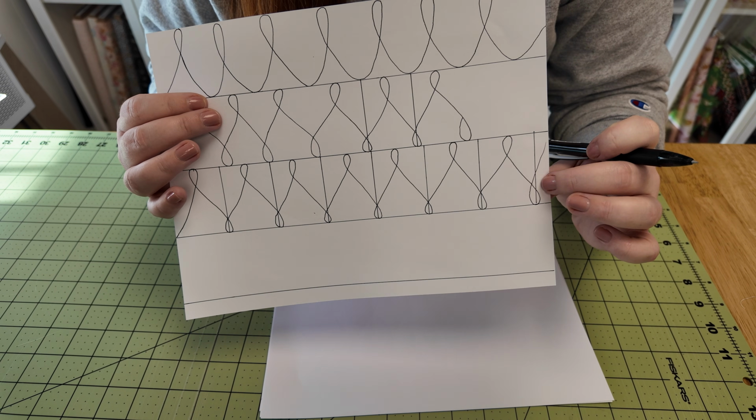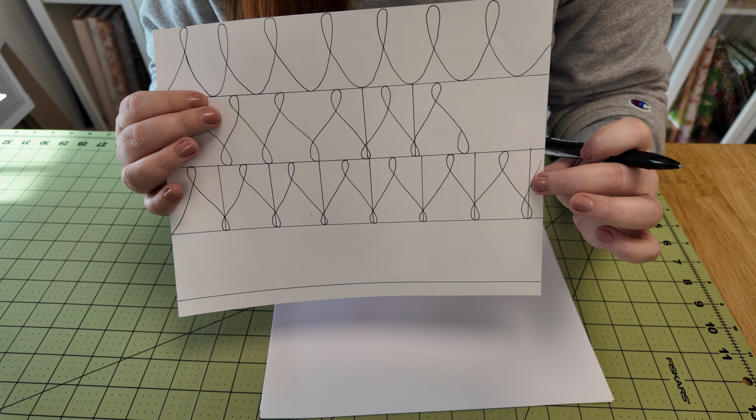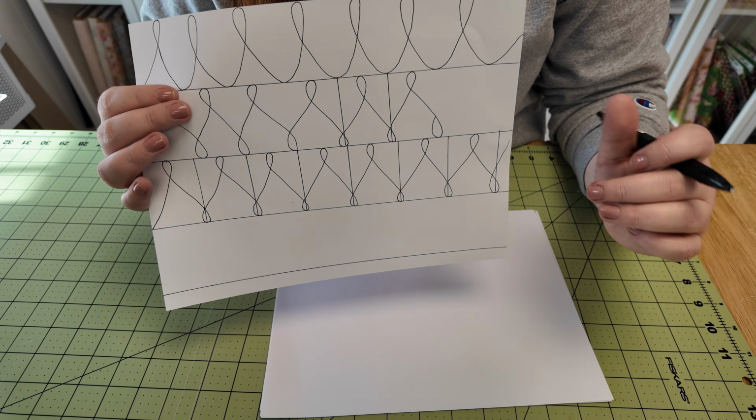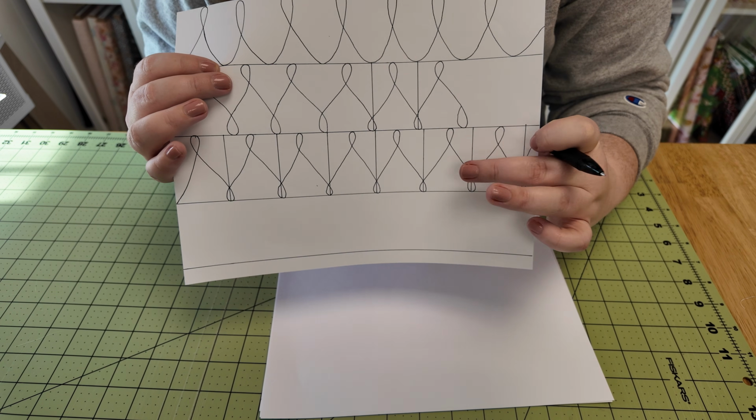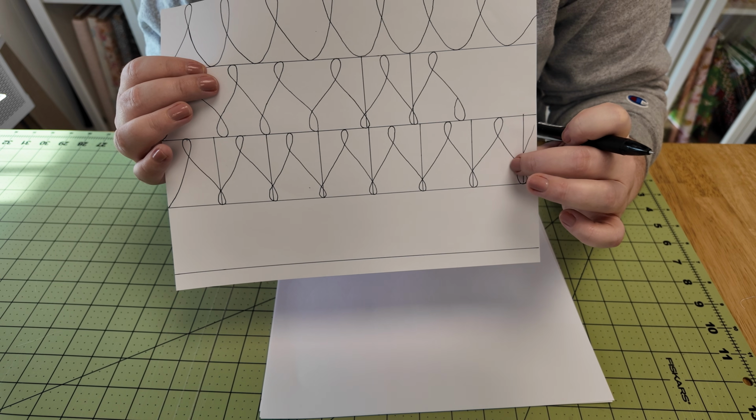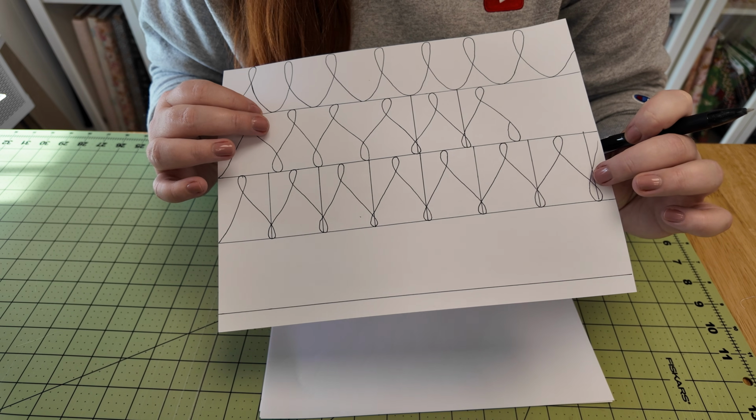So first we're going to mark the quilt, okay? And I'll show you how I'm doing that. And then we will start doing this quilting design, and let's have some fun, all right?